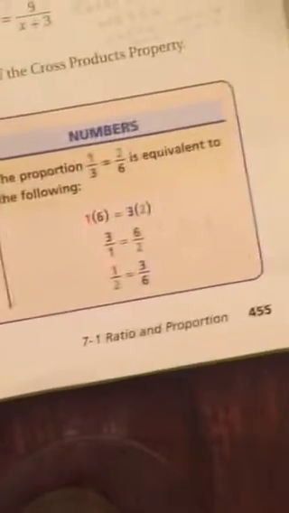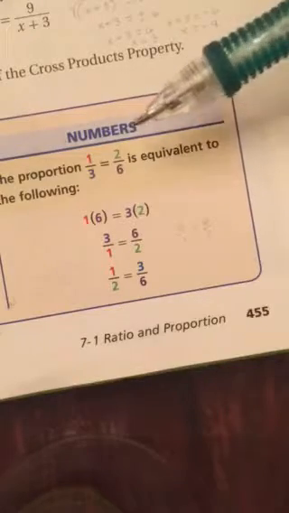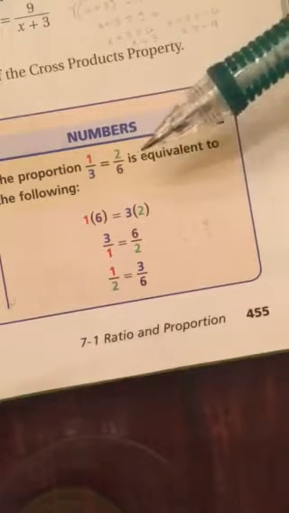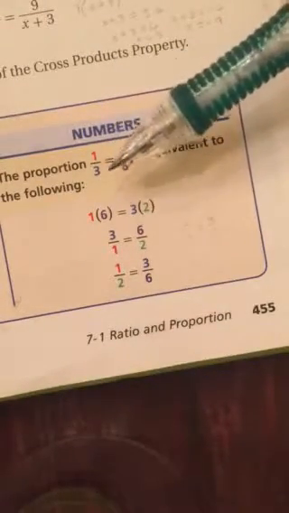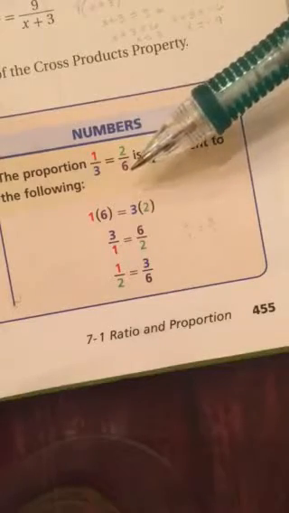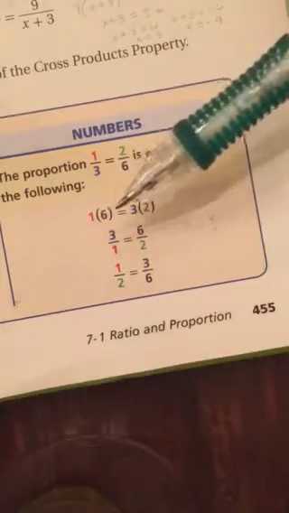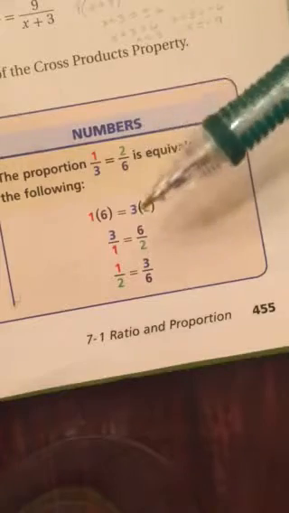All right, so now what I want to show you is when we do it numerically, it works the exact same. We would use the exact same algebra to do that. And 1 to 3, or 1 is to 3 as 2 is to 6 can be multiplied. 1 times 6, cross multiplied of course, and 3 times 2.